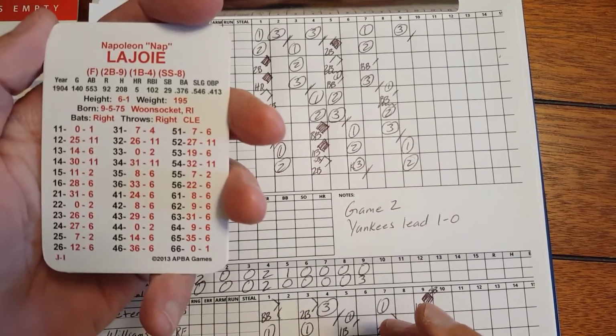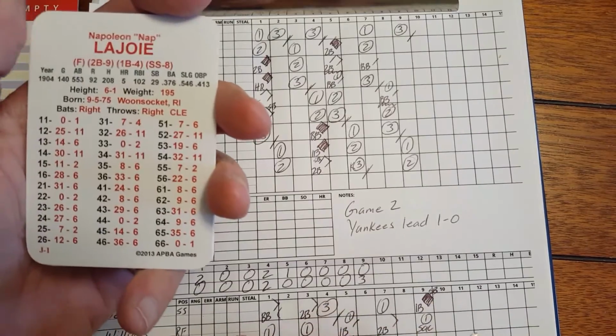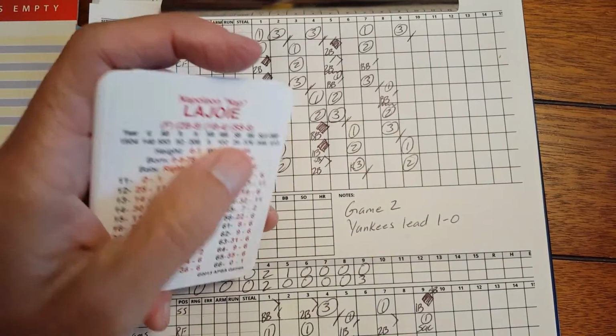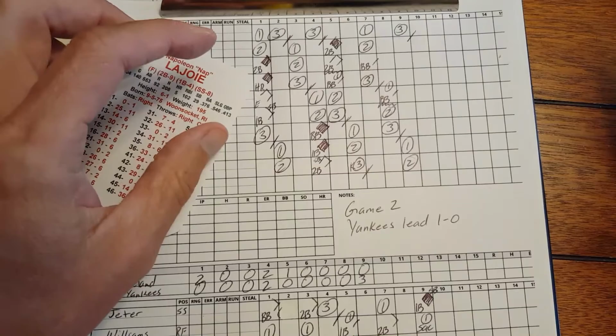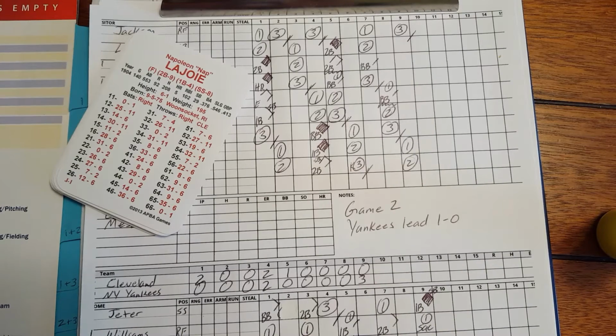Indians facing elimination. Sparky Lyle is going to have to probably come out. He's been in there for, well, an inning and 2/3. He's going to go 1 more inning.